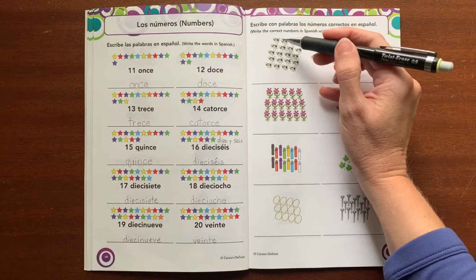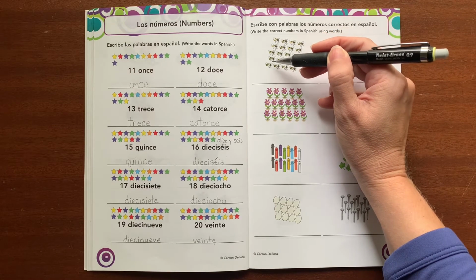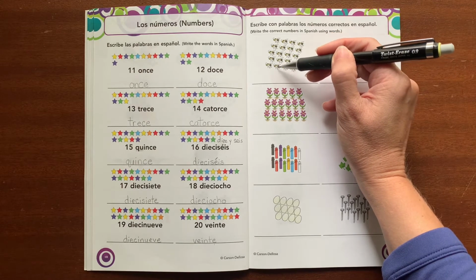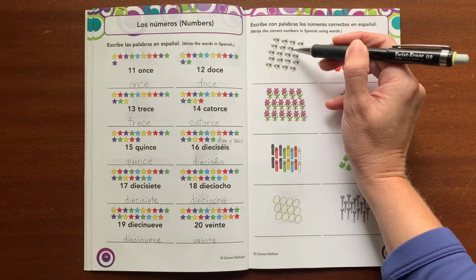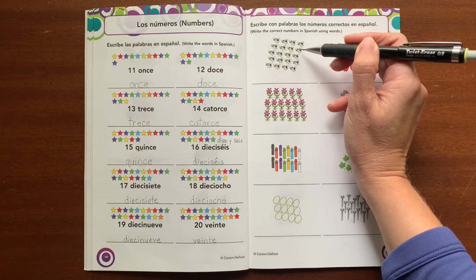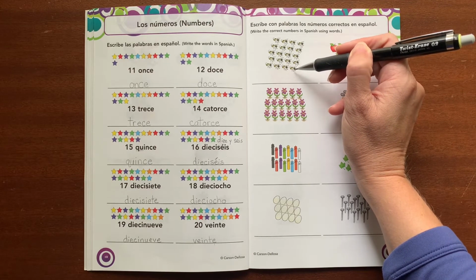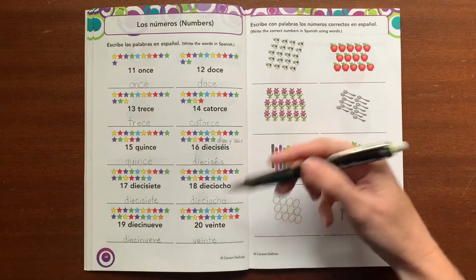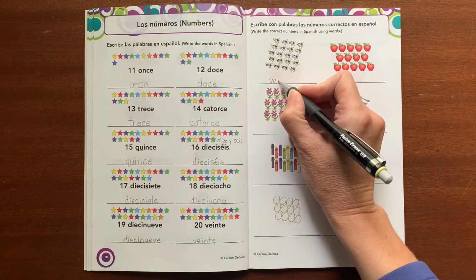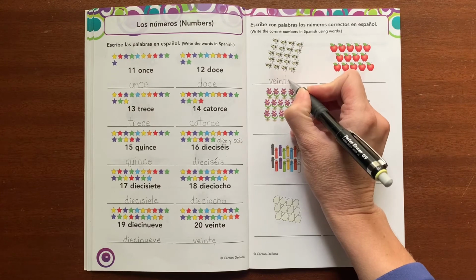Okay, so let's count these together in Spanish. You can count with me. 1, 2, 3, 4, 5, 6, 7, 8, 9, 10, 11, 12, 13, 14, 15, 16, 17, 18, 19, 20. So it's the number 20. So let's write the number 20. V, E, I, N, T, E. 20.